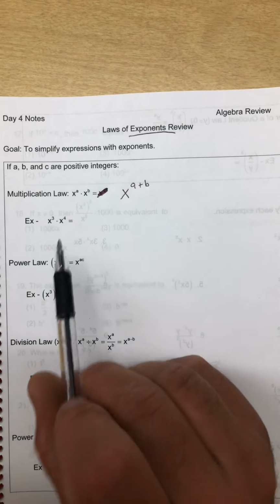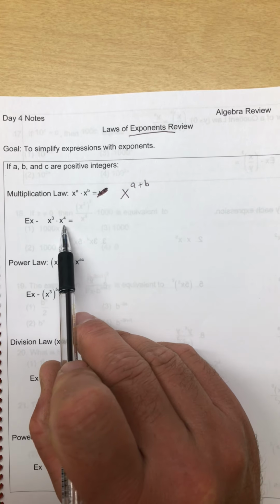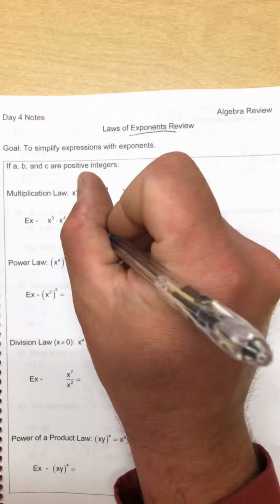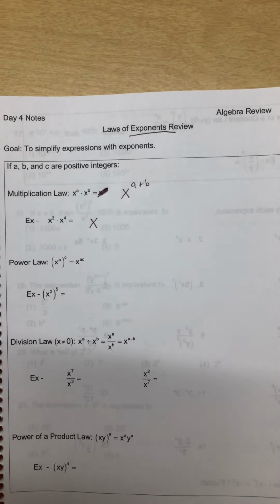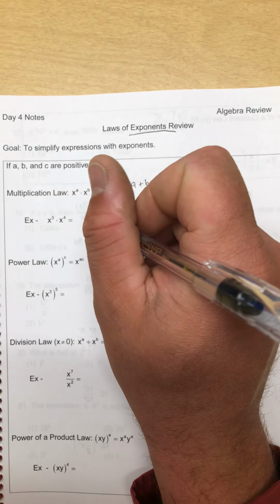All right. Quick example, x to the third times x to the fourth. All right, as long as the base is the same, in this case it's an x, you can add those. That is x to the seventh.